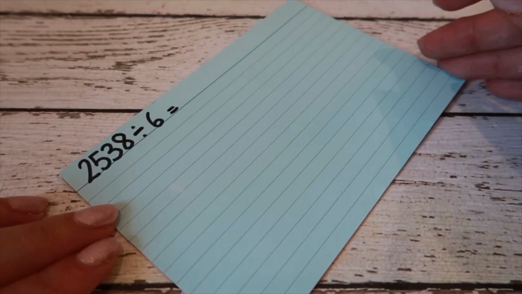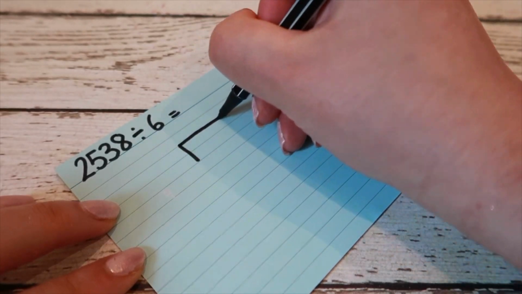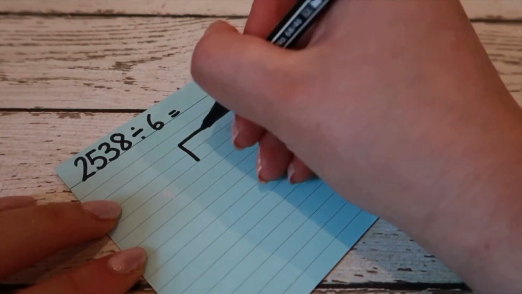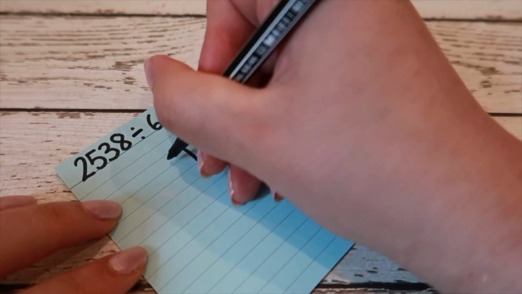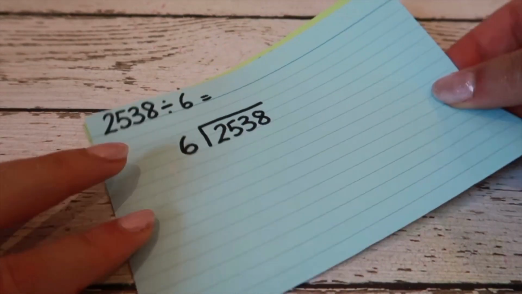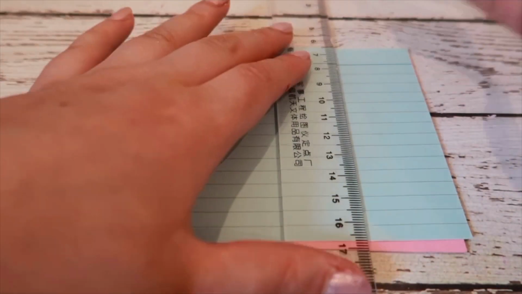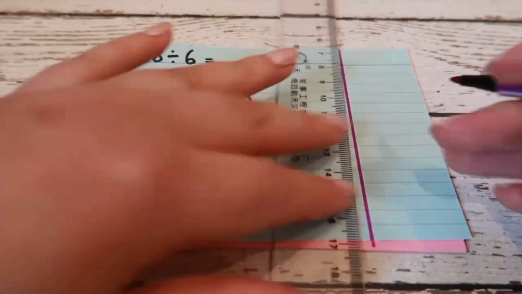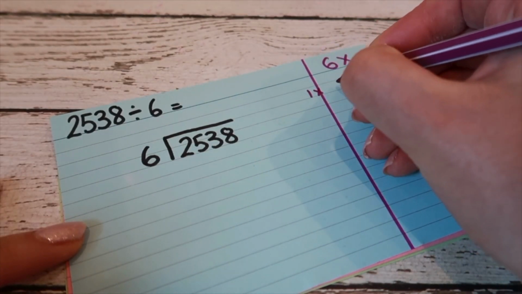And then now we can actually look at the same question, but I will show you how to divide using long division. So I've written my dividend, 2,538, and I am dividing it by 6. Okay, so the first step for long division would be just to simply write the question. And then I'm just going to have a look at my divisor. So in this question, the divisor is 6. And that means I need to just do my 6 times tables on the side. Obviously, if you already know your 6 times tables, you can skip this step.